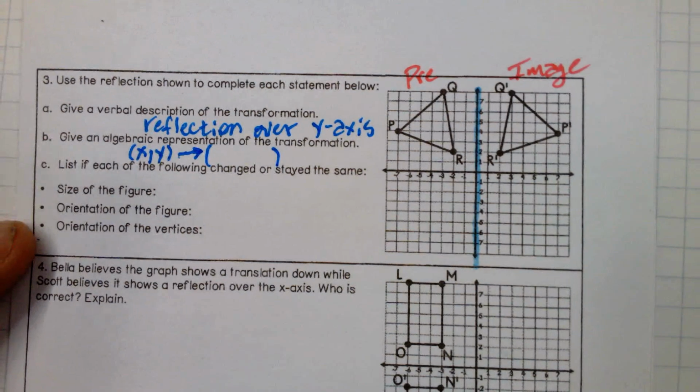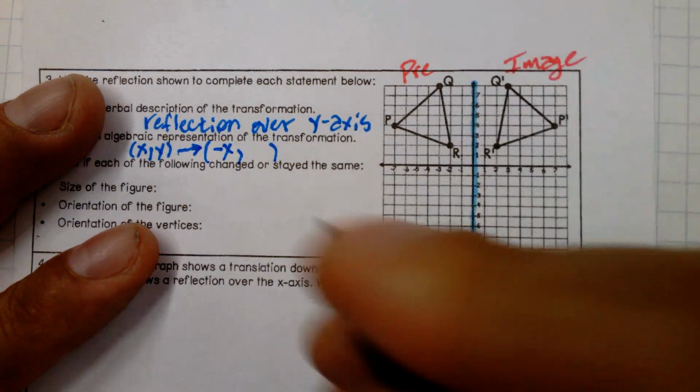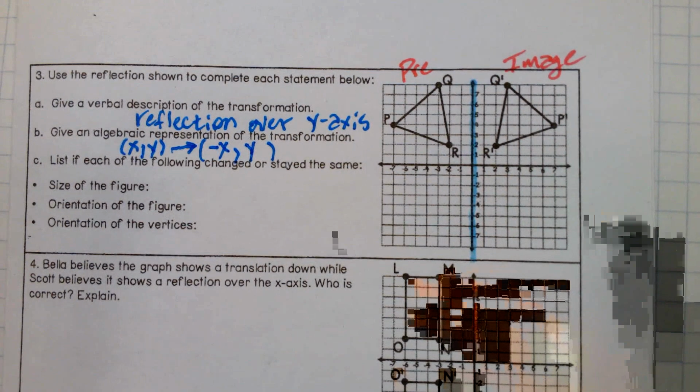So this is going to be x, y maps onto, what would this be? Is it negative x, y or x, negative y? Negative x, y. When it's over the y-axis, x values have to change. Okay.